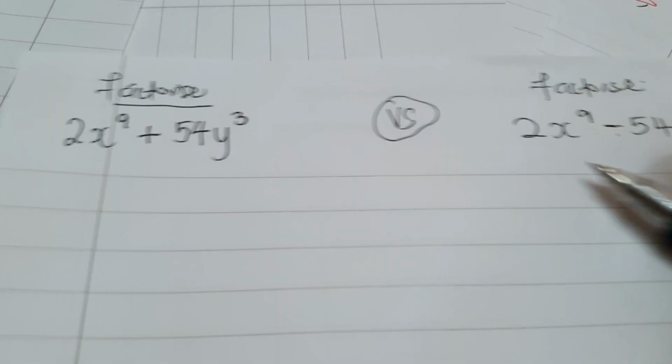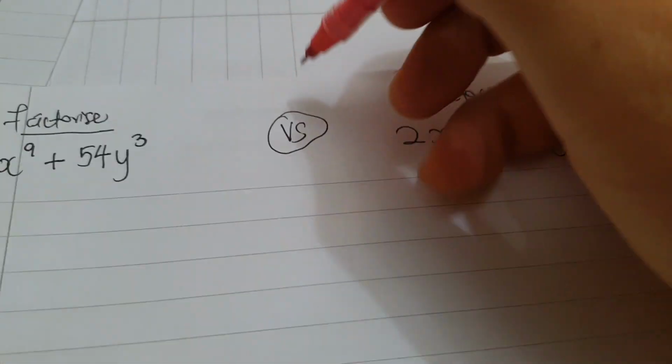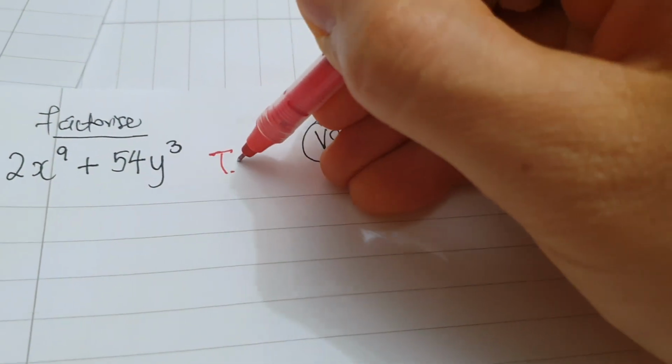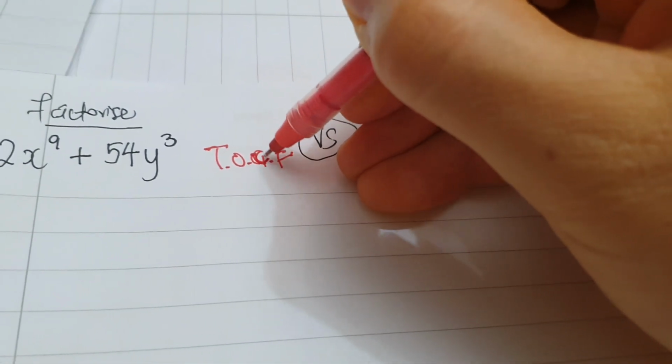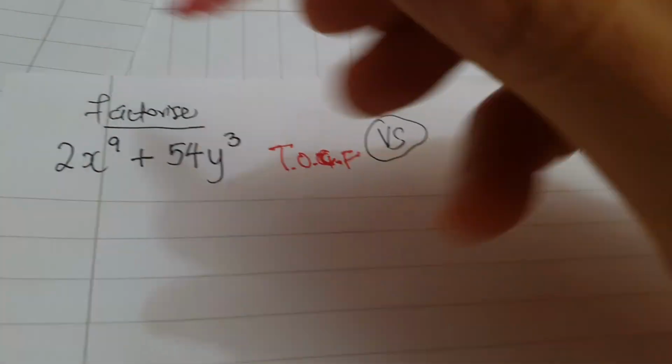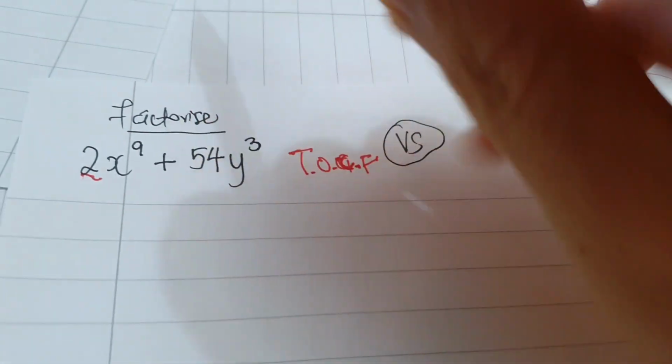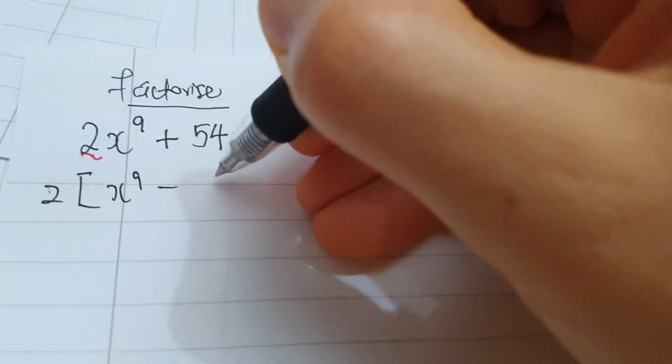Okay, so how do I do this? The first thing you need to do always is to take out common factor. Is there any common factor? I have 2. Do you have 2? Yes, you have. Take out. Then what is left behind is this.